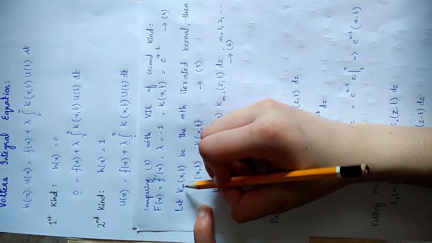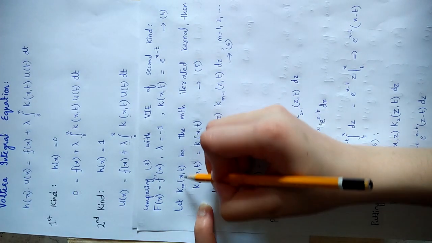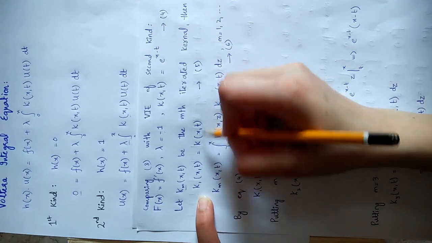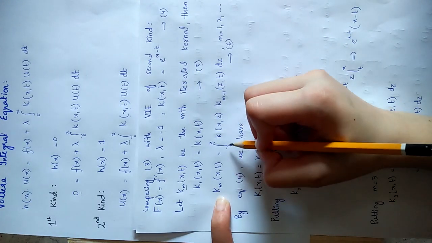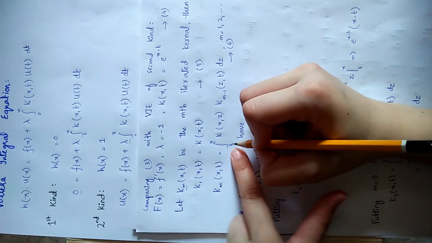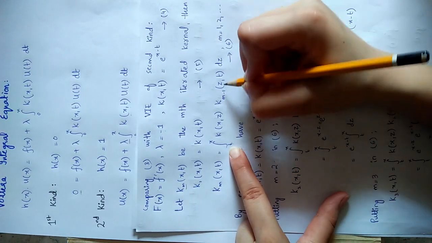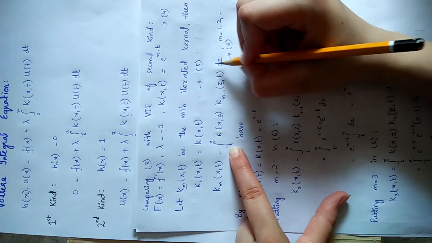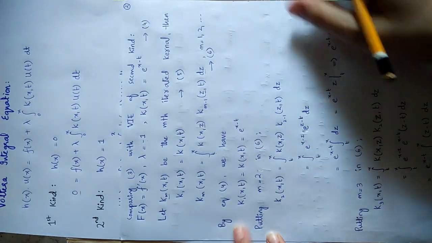Now we find K_m(x,t), the mth iterated kernel. We have to find these mth iterated kernels. As we know, K_1(x,t) is equal to k(x,t), and K_m(x,t) is equal to the integral from t to x of k(x,z) K_(m-1)(z,t) dz, introducing a new variable z and integrating with respect to z, where m is equal to 1, 2, and so on.